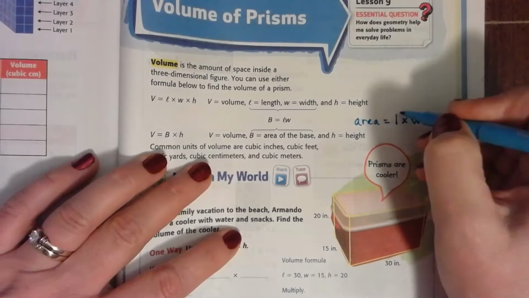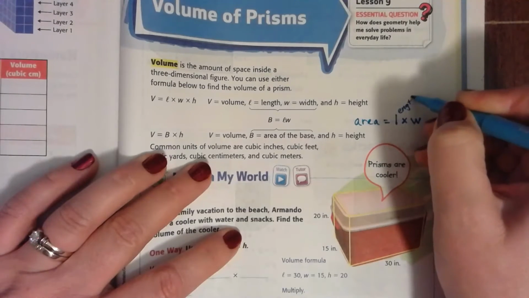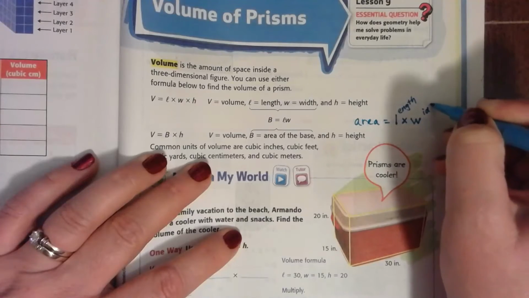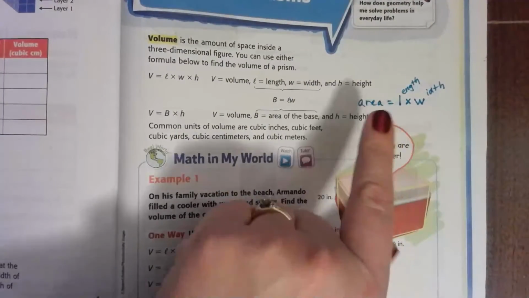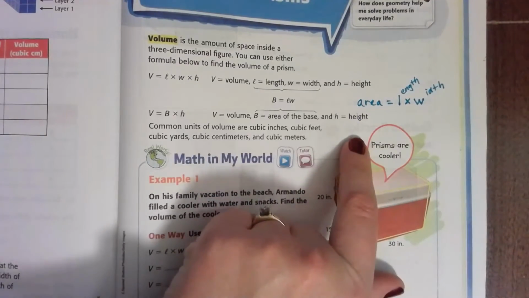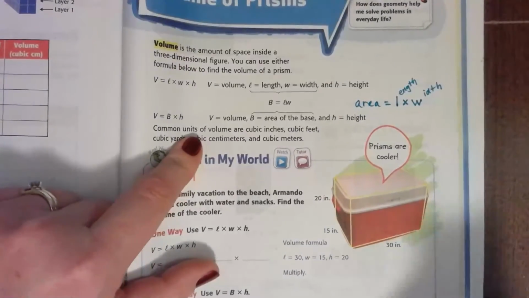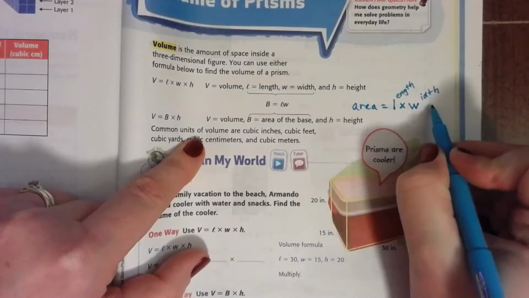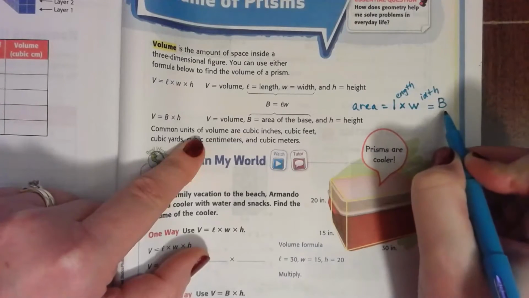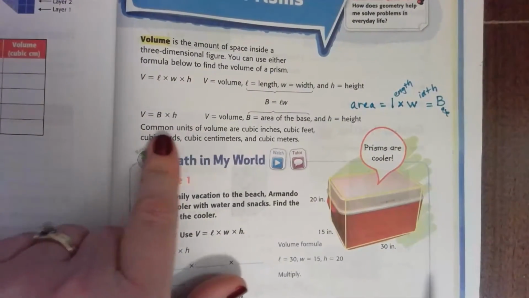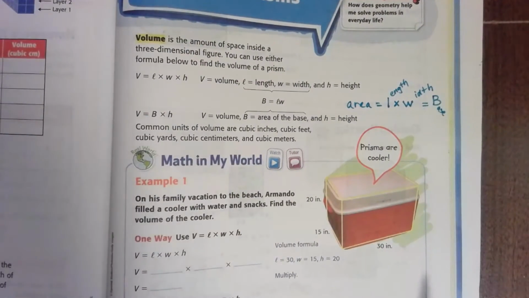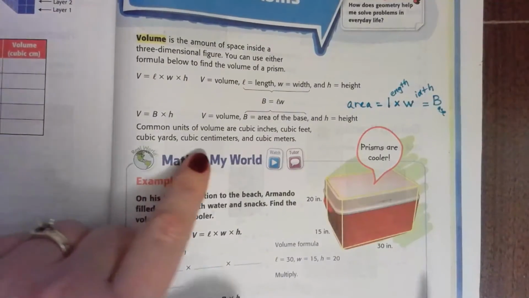Length times width is area. So volume is really area times height. The base times height. So length times width is our big B. That's for base. So base times height is volume. Okay. And it says common units of volume are cubic inches, cubic feet, cubic yards, cubic centimeters, and cubic meters.